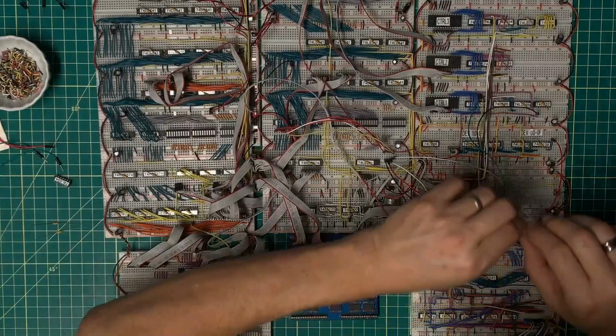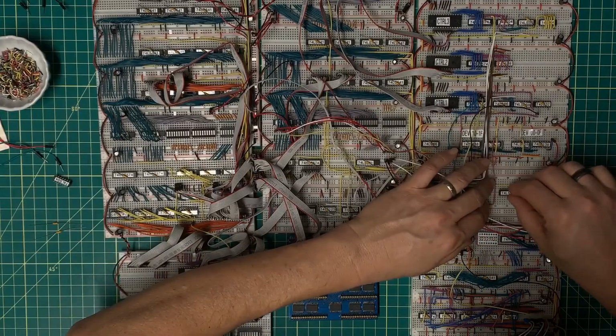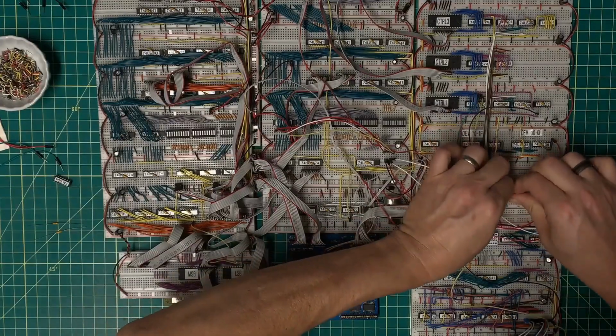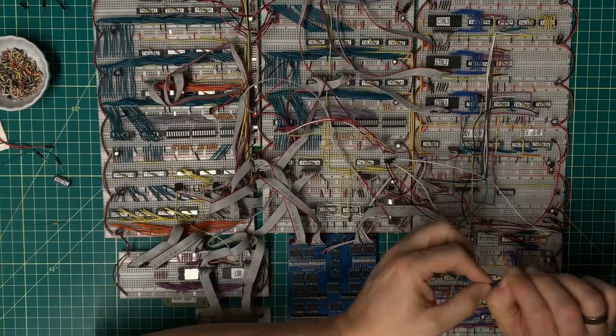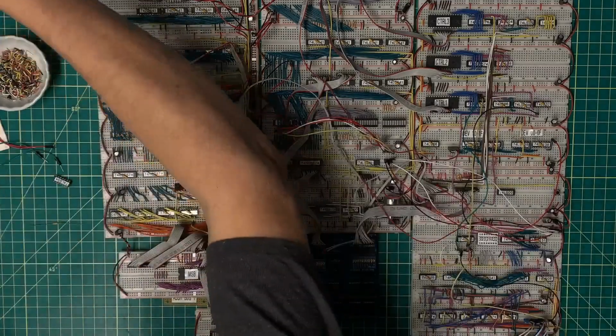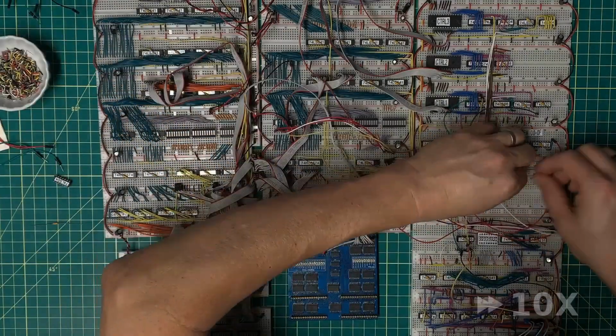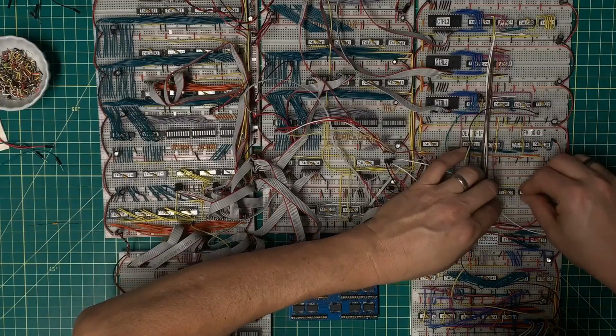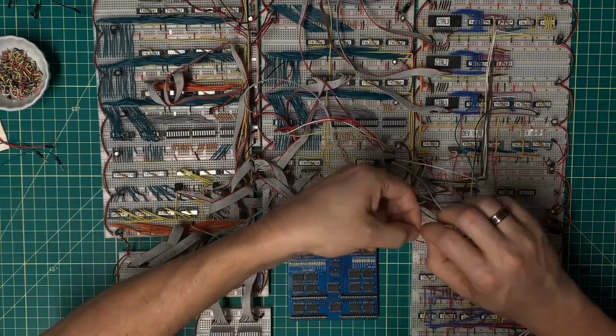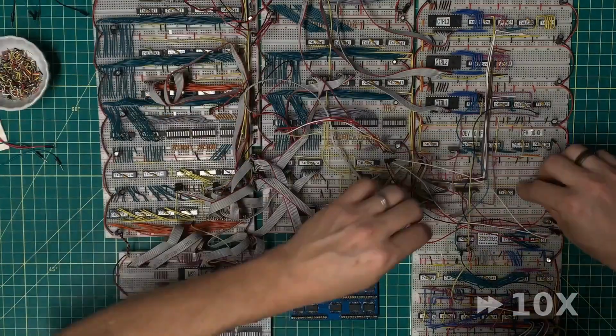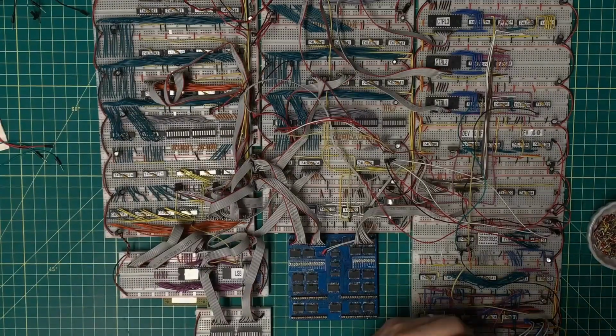Okay, so for the moment, I'm going to land my NAND gate here. And I'll go ahead and put a decoupling cap on that. And then my inverter will land here. And again, I will decouple that. And then let me get this all wired up.